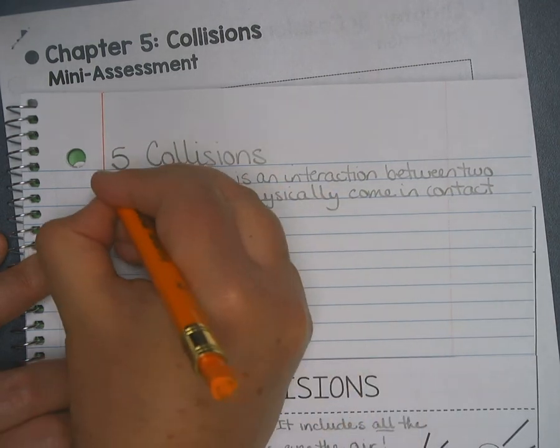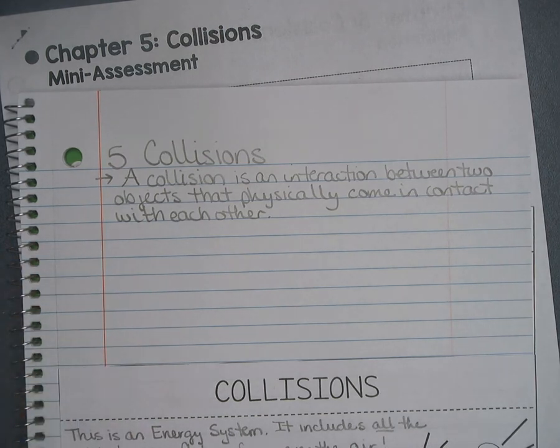That is our basic definition. So a collision is that interaction between 2 objects that physically come into contact with each other.